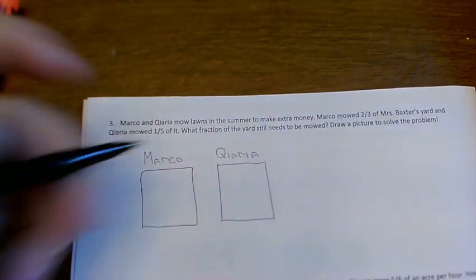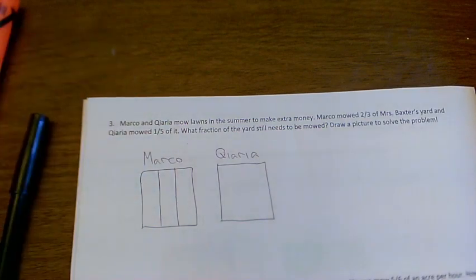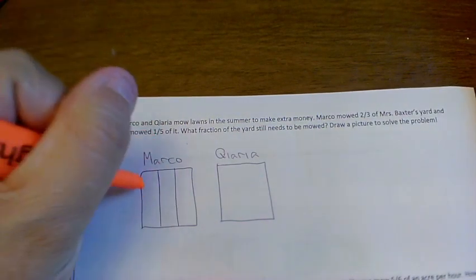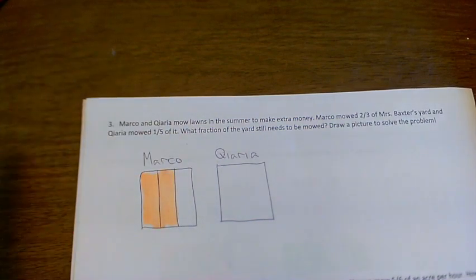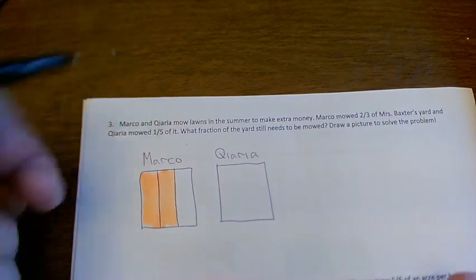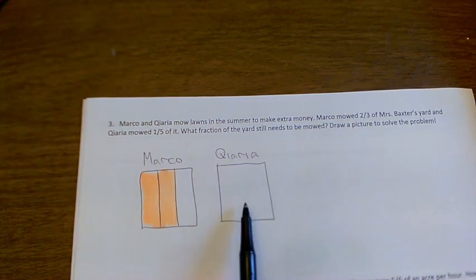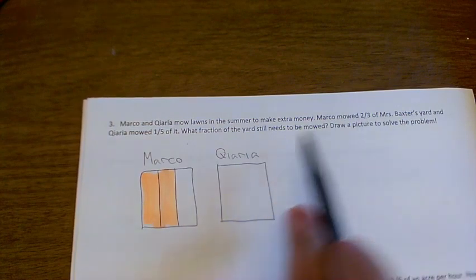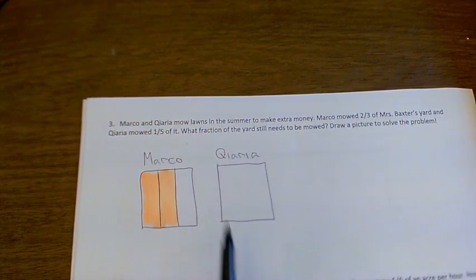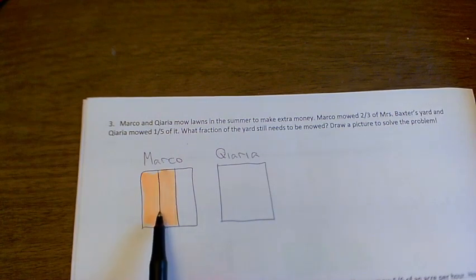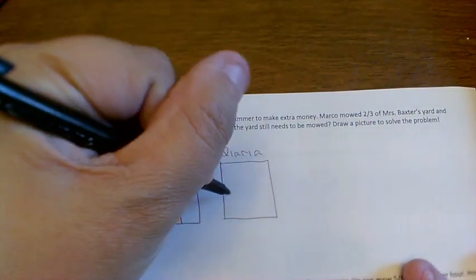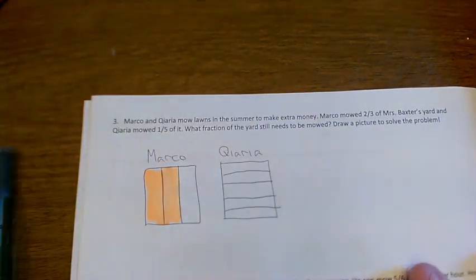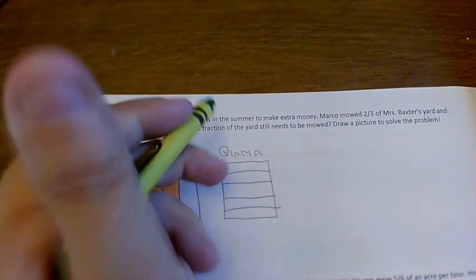Okay, so Marco mows 2/3 of Mrs. Baxter's yard. So that's going to look like this. Okay, and then Kiara is going to mow 1/5 of it. So 1/5 of it would mean 1/5 of Mrs. Baxter's yard. It wouldn't make sense for her to mow 1/5 of what Marco already did. If you think about mowing, you're not going to cover up what somebody else already did. So we would need to split her yard into fifths. So she is doing this much.